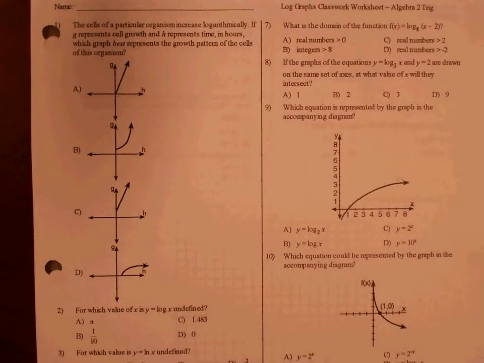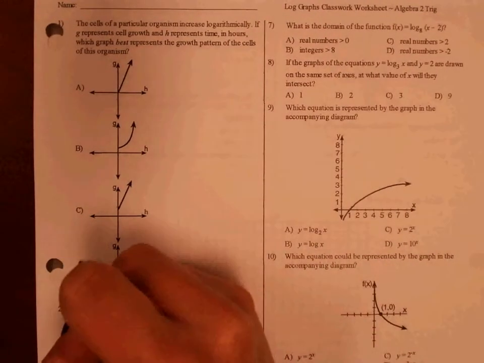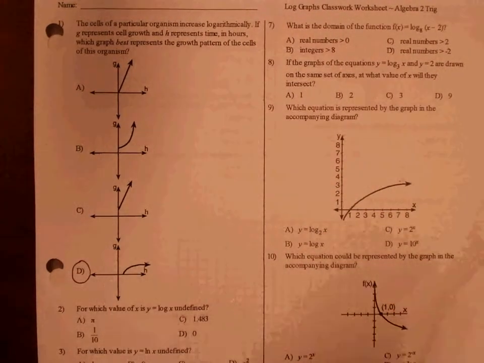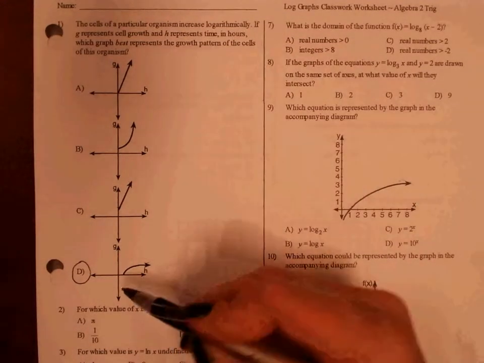This is the worksheet that goes with the graphing a logarithm worksheet. I just wanted to make sure that I could go over some of these problems with you, even though I'm not there with you. Number one, the answer is choice D. I know that you're not seeing the entire logarithmic curve, but if you were to continue drawing it, it would go down into quadrant 4.